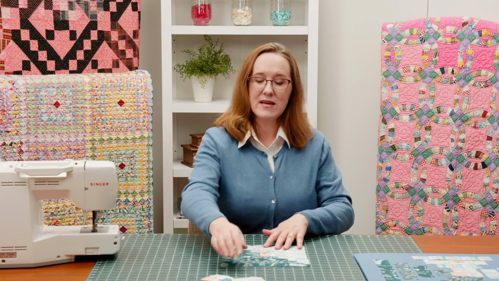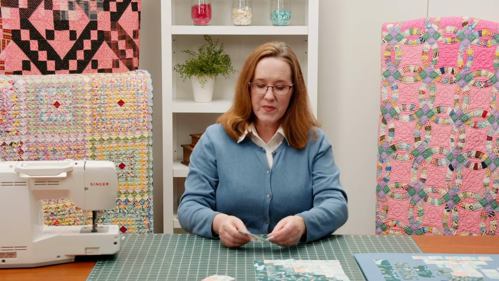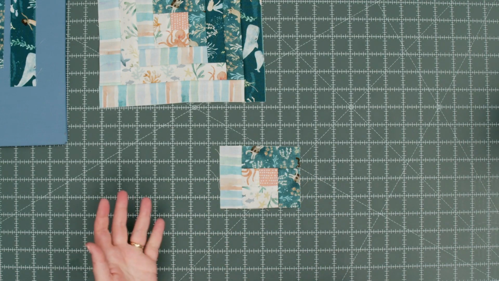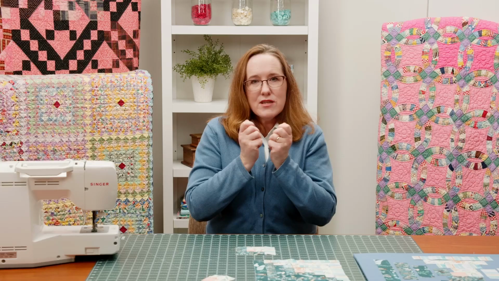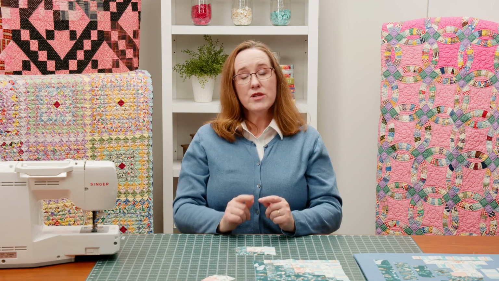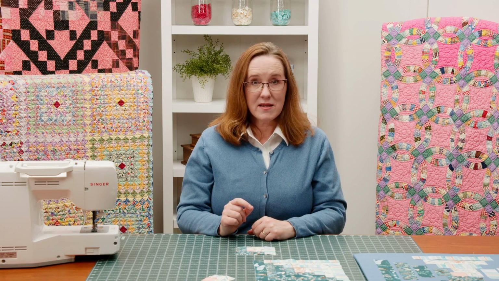And then when you're joining your units, you might find, even if you've checked your seam allowance and you've cut your patches nice and precise, that your units, your block, kind of wants to pull in a little bit as you're stitching. That's normal. It'll happen. That's how fabric behaves sometimes. What I want you to do is trust your cutting.